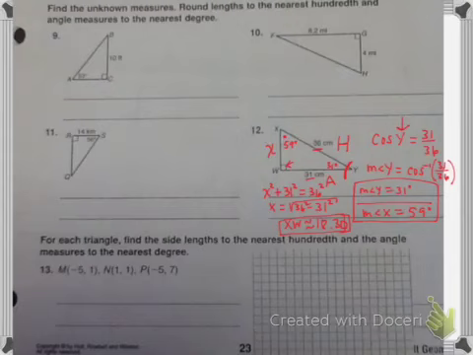Okay, I know this is a long video, but I need to finish this last problem here. It's asking us to graph the triangle using these coordinates and then find the side lengths and eventually find the angle measures. So let's go ahead and plot this. In planning this, I see that I need to go -5 for my x's and +1. So I'm going to actually put my y-axis toward the right here, because I know I'm going to go -5 and +1.